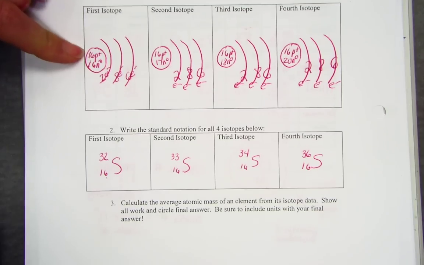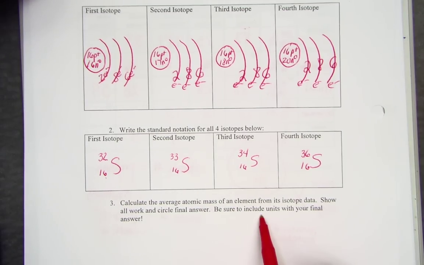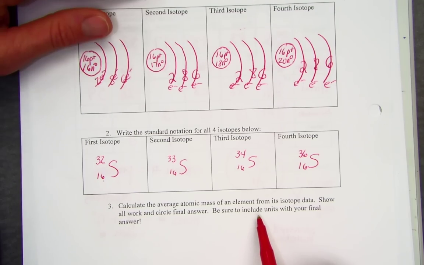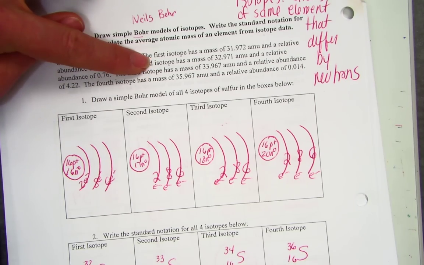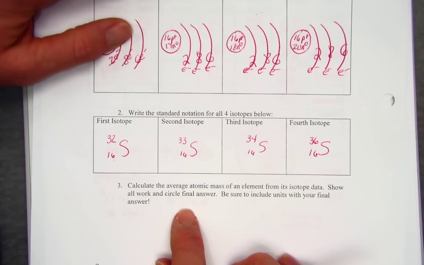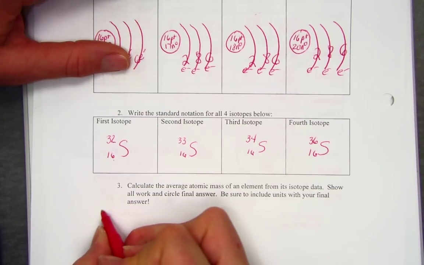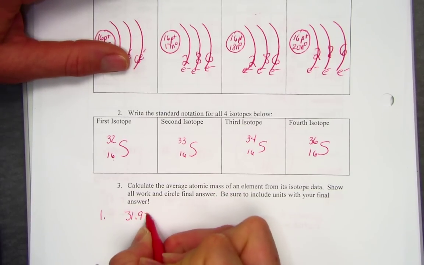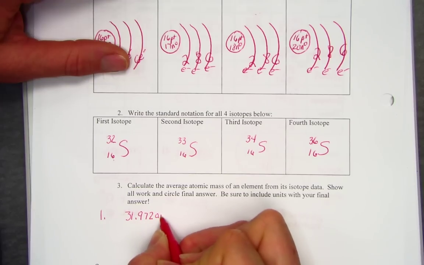The last thing we'll do is to average the weights, a math problem, finding the average out of a sample of 100 atoms. So I'm going to be pulling data from up top and setting it up down below. Alrighty. So the first isotope, isotope 1, had a mass of 31.972 atomic mass units.